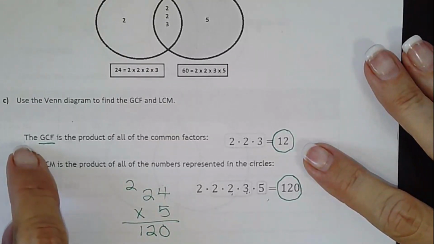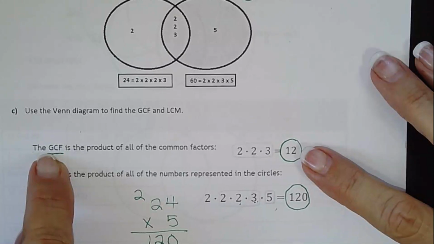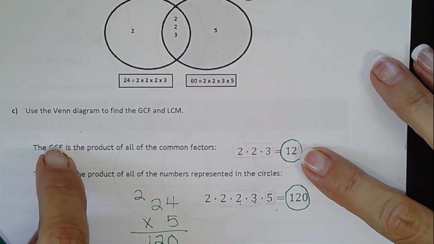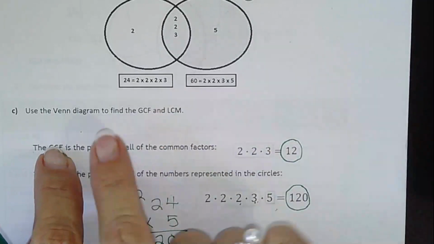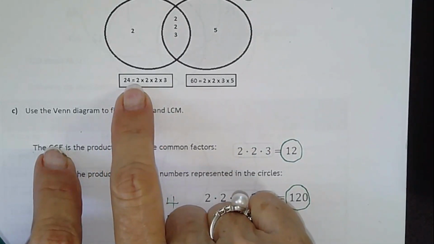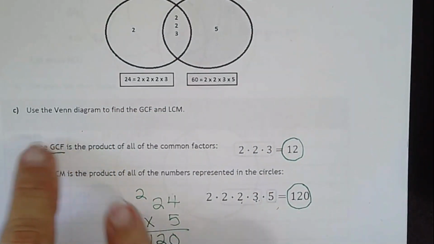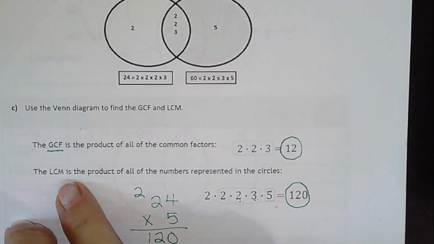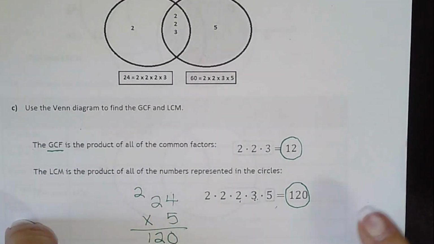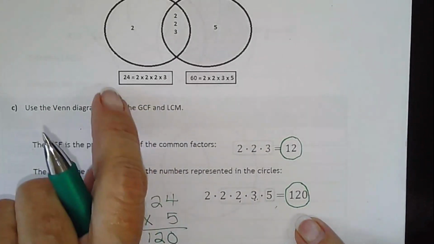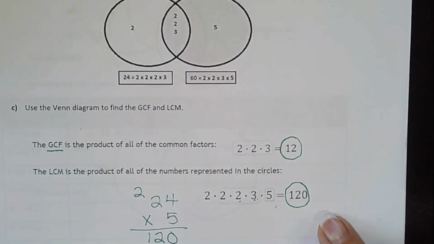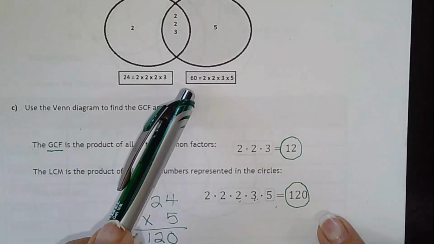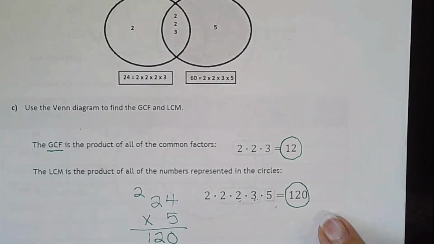And remember, the name should tell you if you've done it right. Factor means a number that goes into both numbers. A factor divides evenly. Does 12 divide into 60? Yes. Does 12 divide into 24? Yes. A multiple, least common multiple, is a number that they both multiply into. 24 times 5 is 120. 60 times 2 is 120.